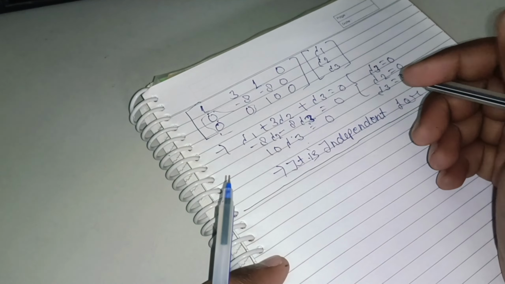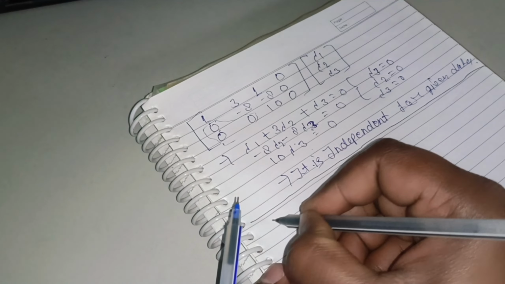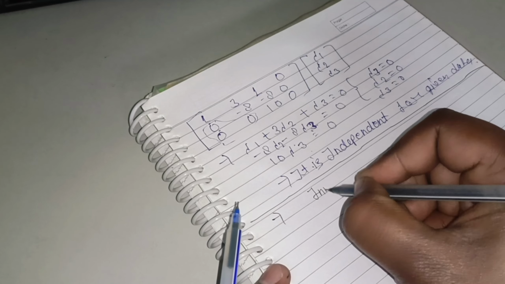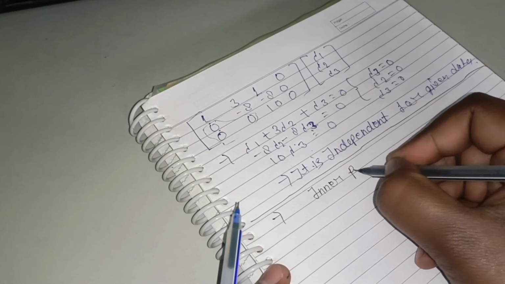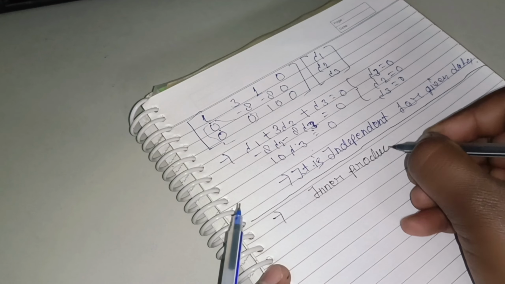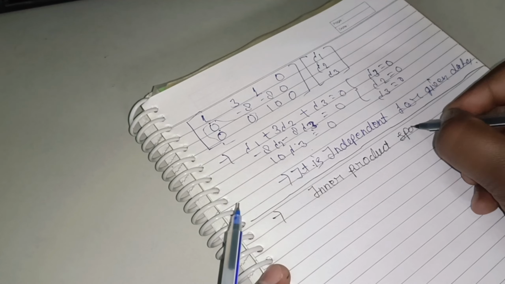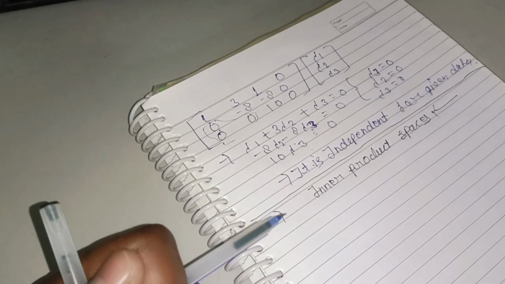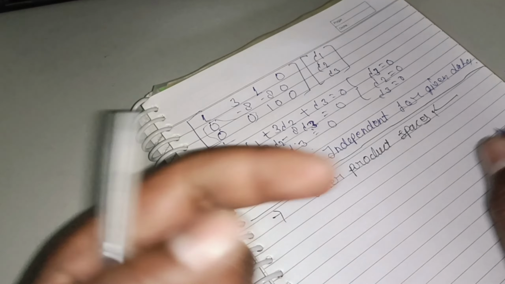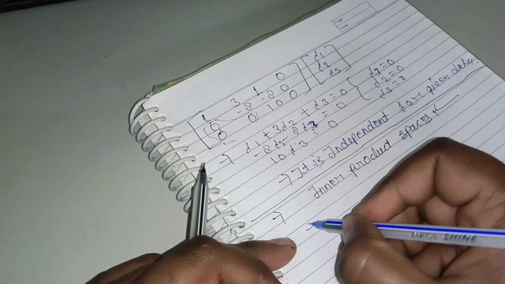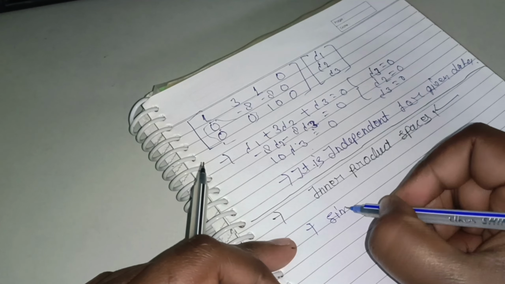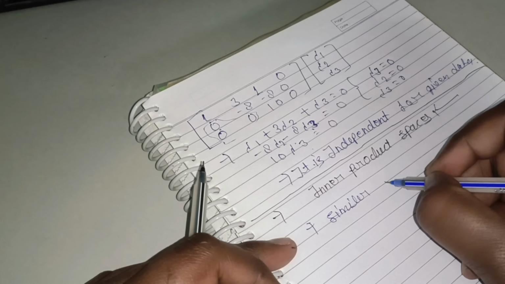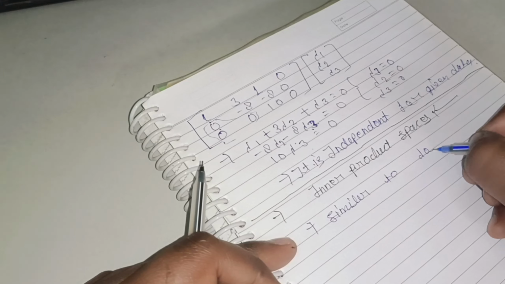So forward, now we will study inner product spaces. Inner product spaces, basically it is nothing but the dot product. I don't know what to say, but it is similar to dot product.